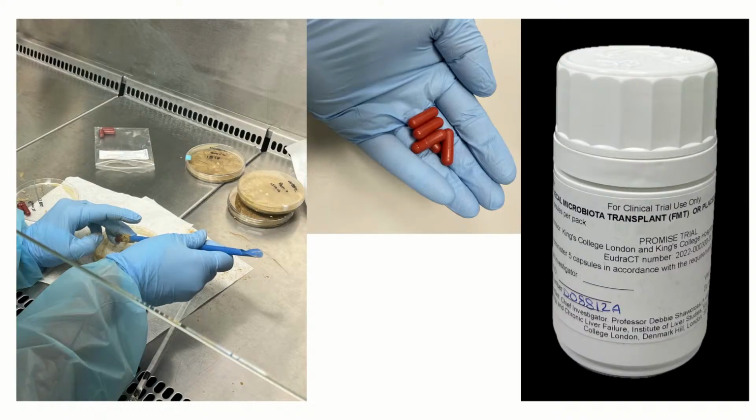It's very labor intensive and takes quite a while. It's not really done as an industrial process. We wouldn't be able to do that because each individual donation is a batch in itself, and so these are very small batches. Those are the capsules that you can see on the right hand side. We end up with 5 of those capsules that patients ingest. And this is just stored in our freezers until it's ready to use.